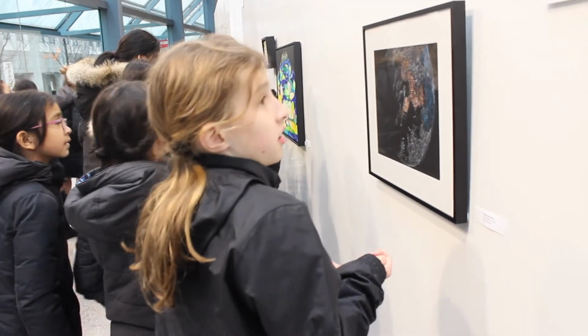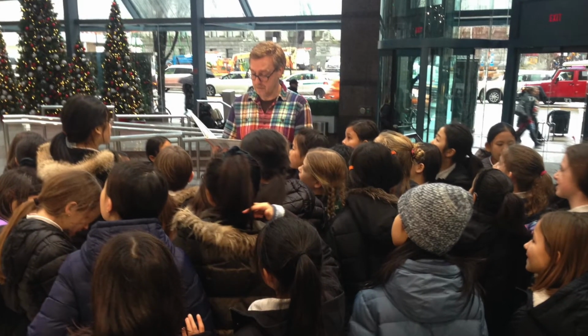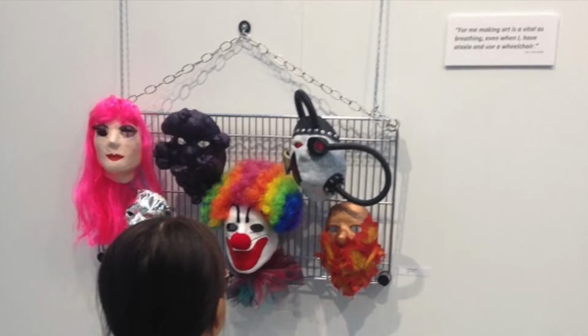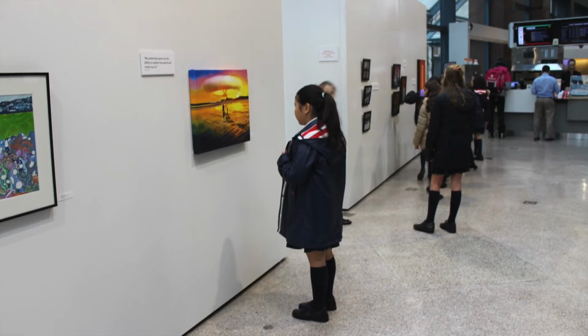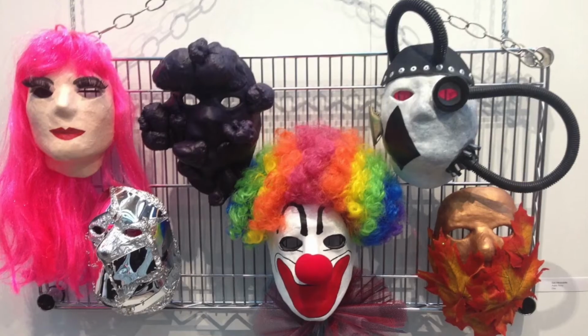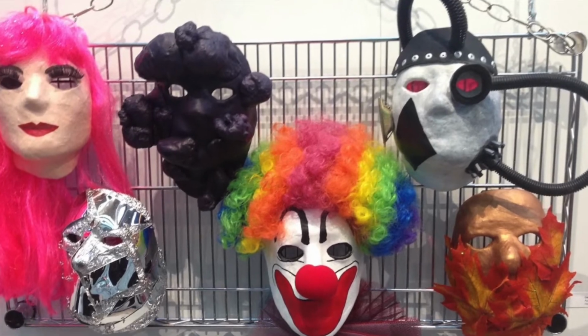We looked around and it was really interesting how they created the art. An artist in Cat, she needed assistance making it. So she asked her friends or people to help her, and when they did, the art still was really fantastic.